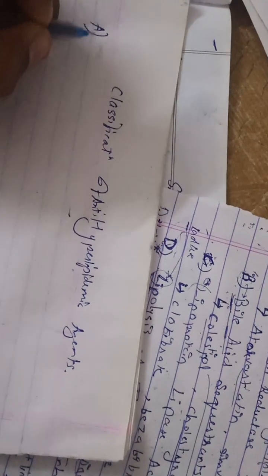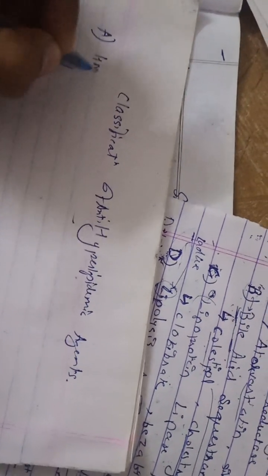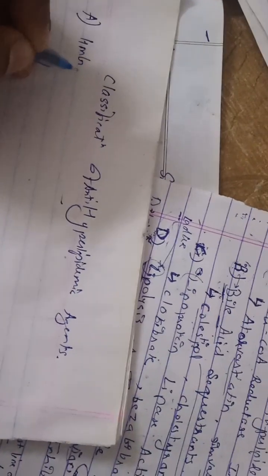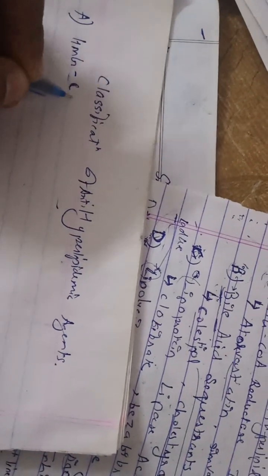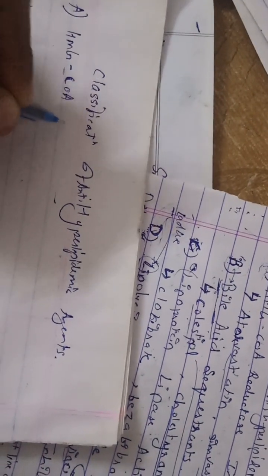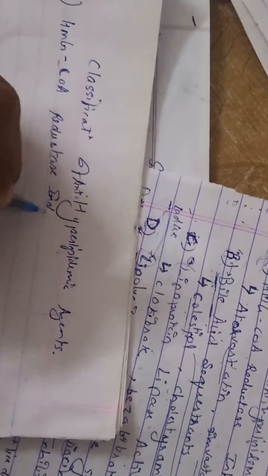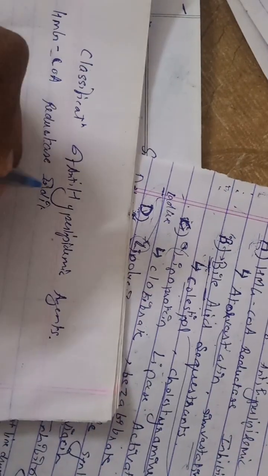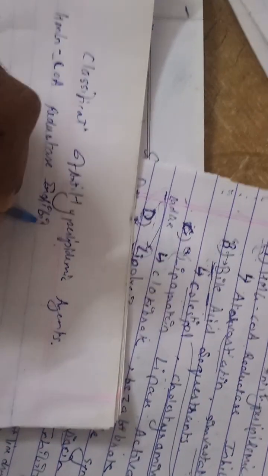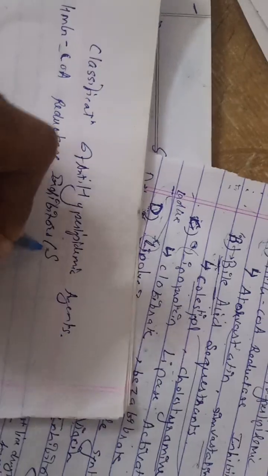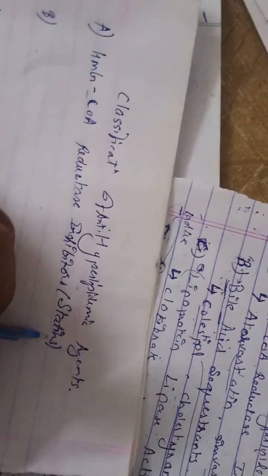So the A class will be, we'll write first class, since we have made the stories according to the class. So A class is having HMG. Since, see students, you have to remember this class also. Either you can write this HMG-CoA reductase inhibitors if you can memorize it, or else you can write just statins. You will get full marks even by writing only statins.